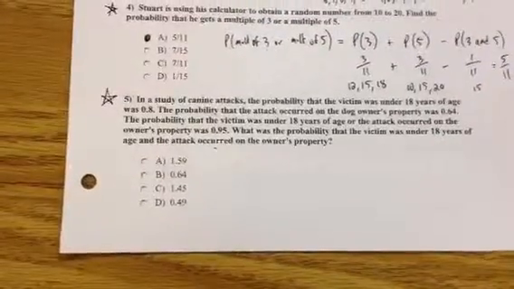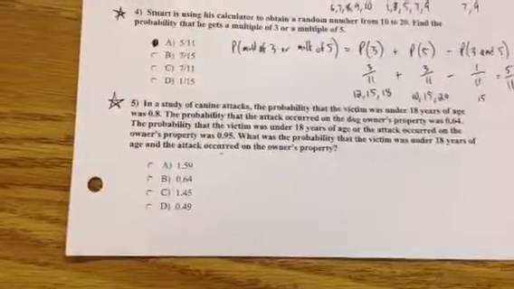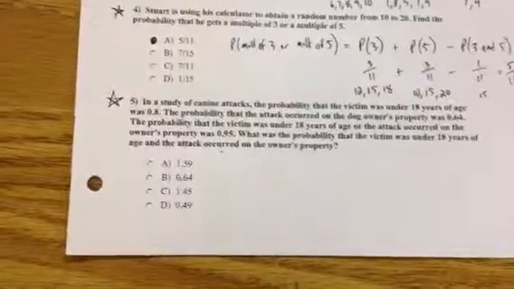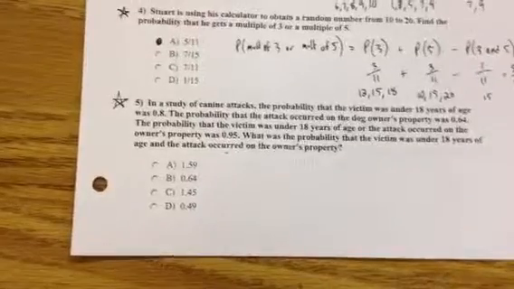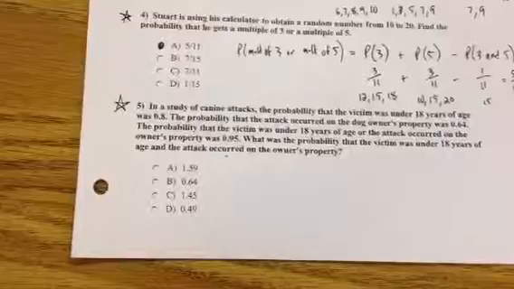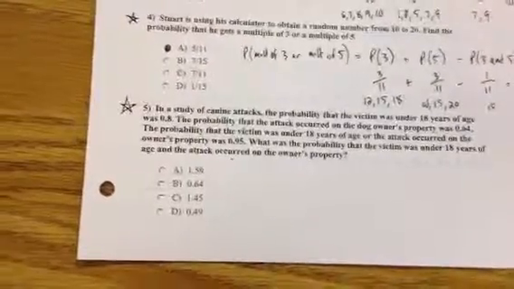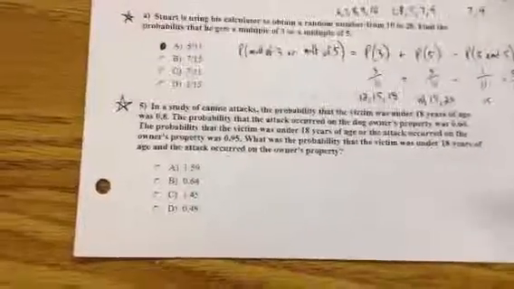Alright, for number 5, in a study of canine attacks, the probability that the victim was under 18 years of age was 0.8, or 80%. The probability that the attack occurred on the dog owner's property was 64%. The probability that the victim was under 18 years of age or the attack occurred on the owner's property was 95%. So they're asking us what was the probability that the victim was under 18 years of age and the attack occurred on the owner's property. So that's the key word there.